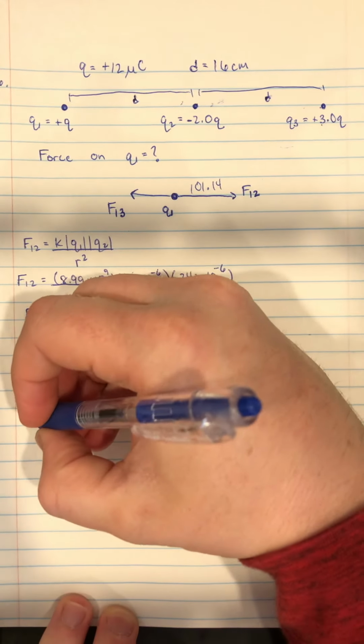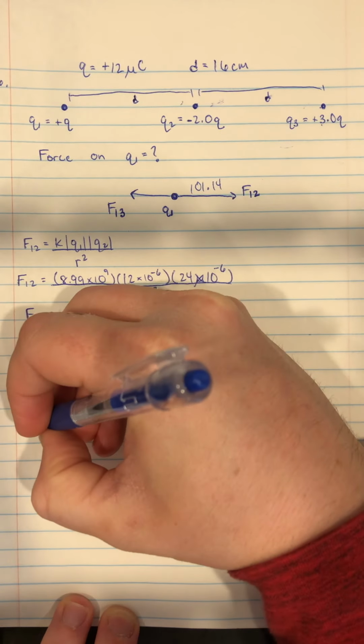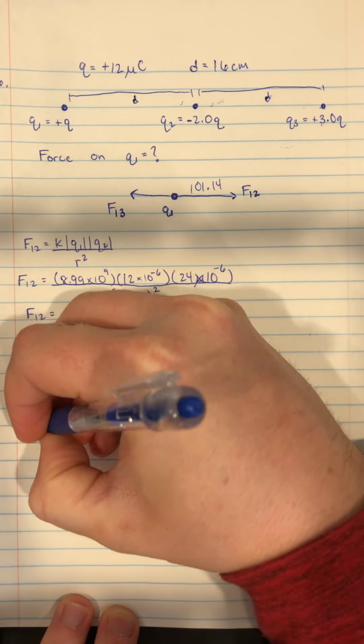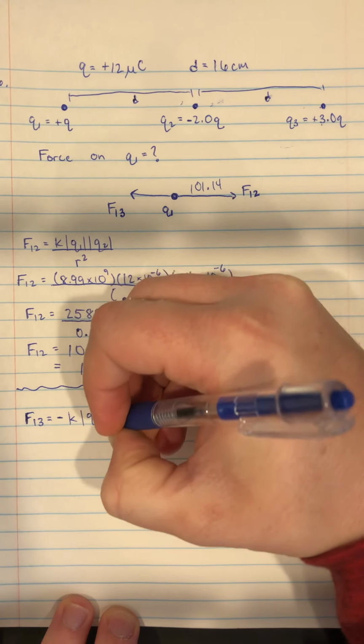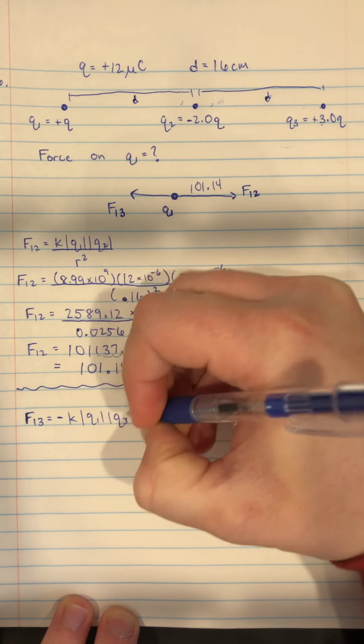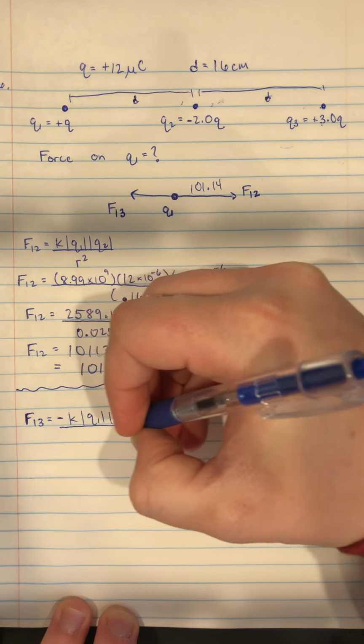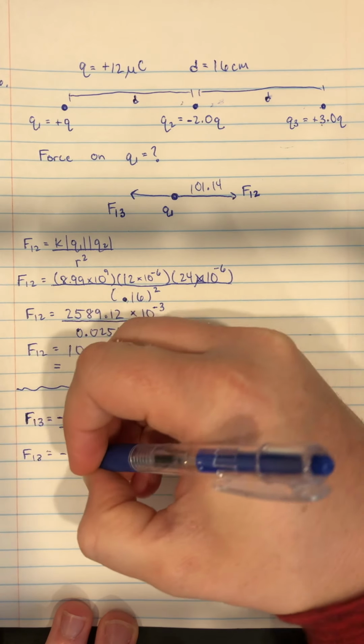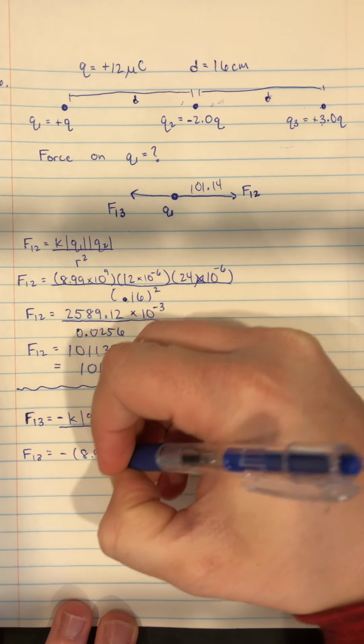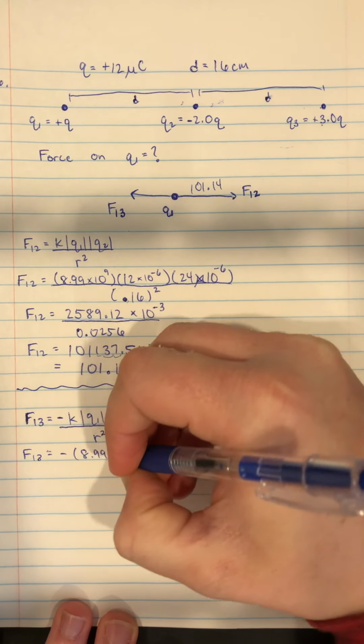Now let's do the force from Q3. So F13. This one's going to be negative because we decided it's going to be in the negative direction. So negative K, Q1, Q3 over R squared. Negative 8.99 times 10 to the 9th times Q1, which we already decided was 12, times 10 to the negative 6th.